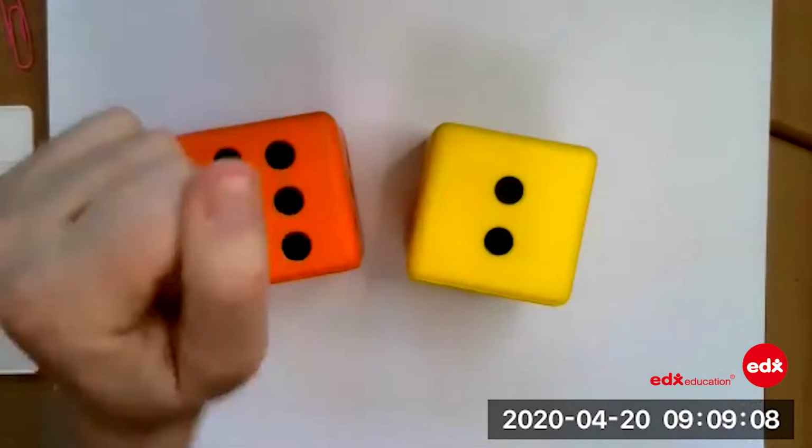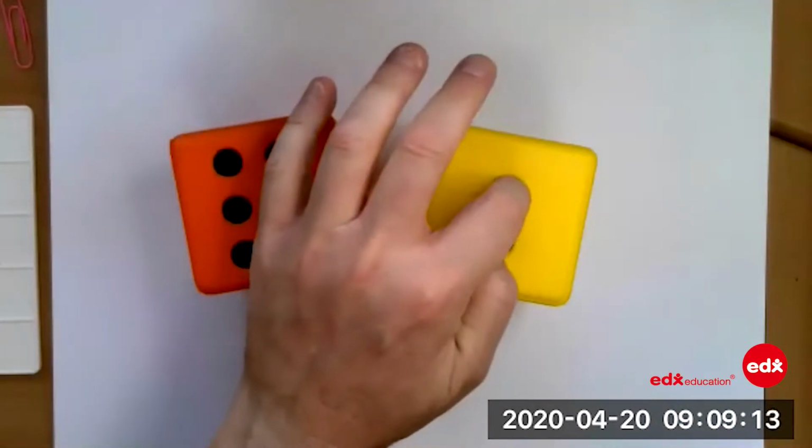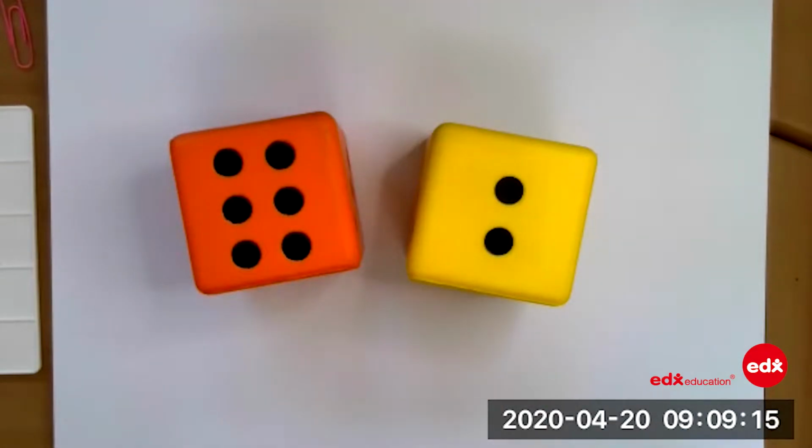It's 6. So what do I got to do? I've got to hold the 6 in my head, and then I'm going to count on 7, 8. So they're not counting in ones all the time. And the other thing that children need to be able to do is a thing called trust the count. They need to be happy that the count's going to stay the same. I don't have to recount all the time.